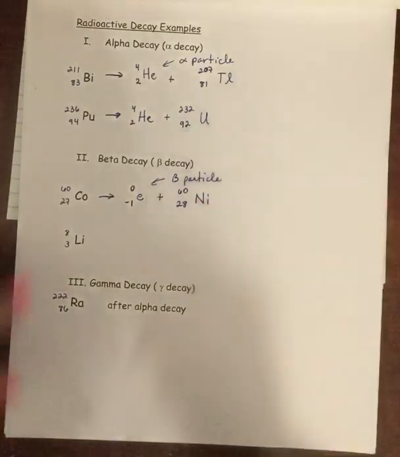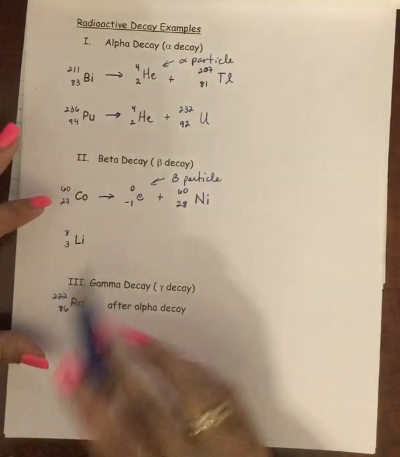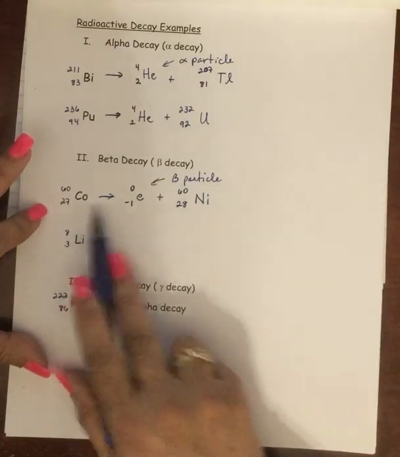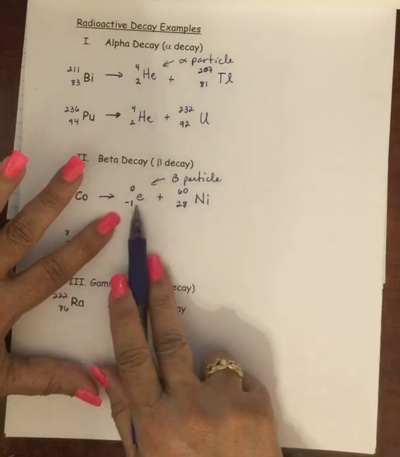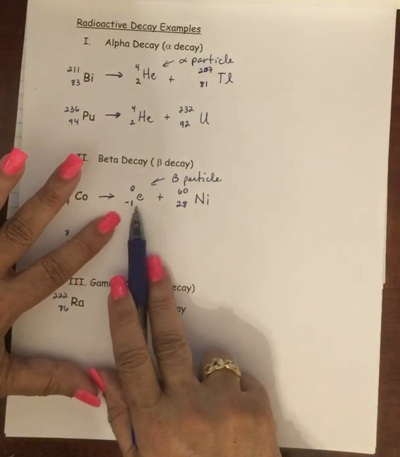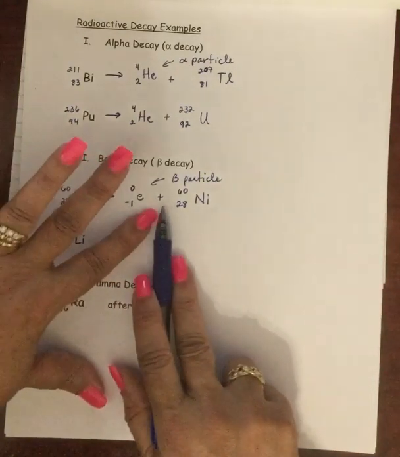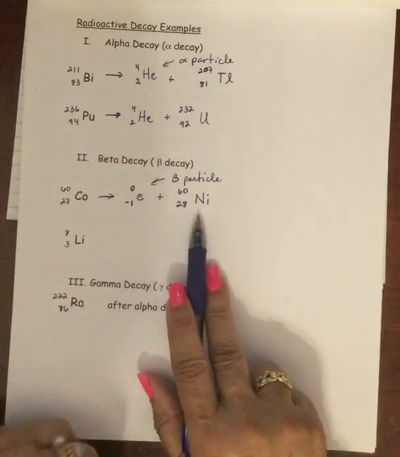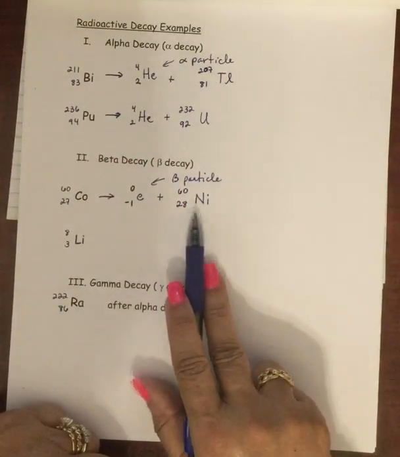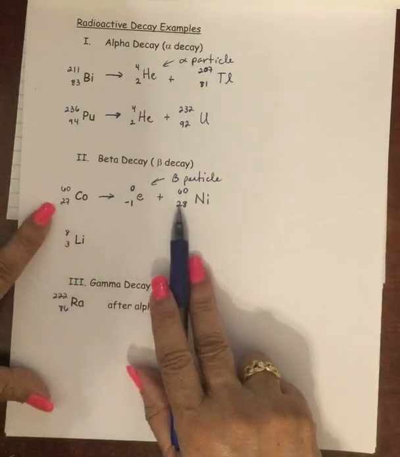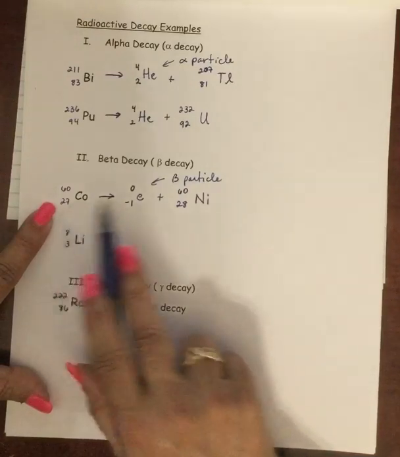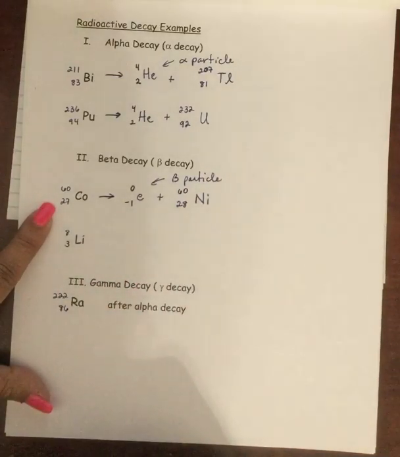And so once again, we have what's called a transmutation. We started out with cobalt as the parent atom. We gave off an electron in beta decay. And because of that, we transmutated and formed a daughter atom, which is nickel. And its atomic number is 28. So in other words, beta decay is going to make your atomic number increase by 1. It's going to go up by 1.